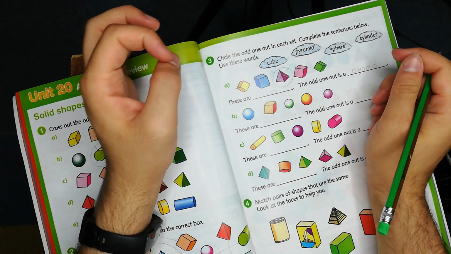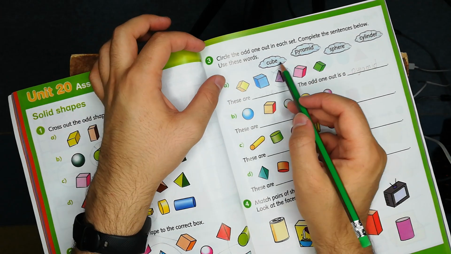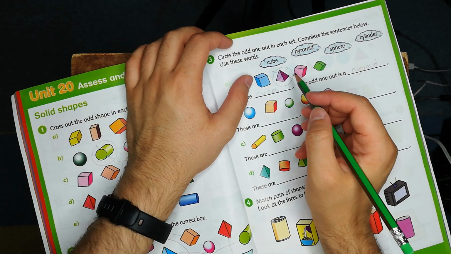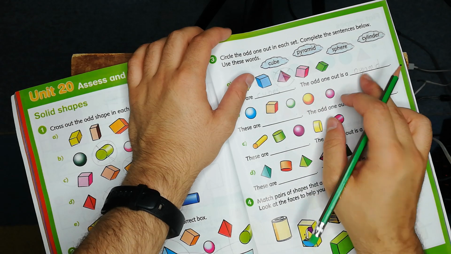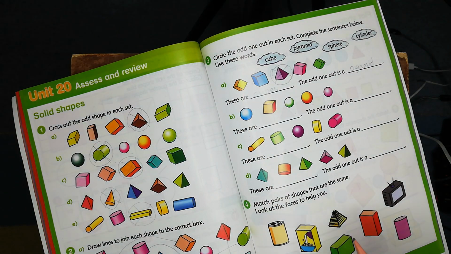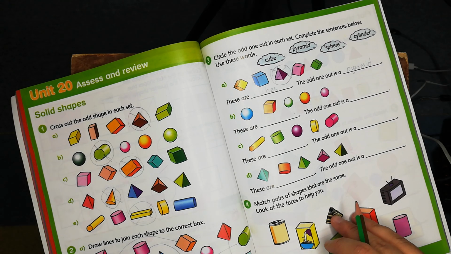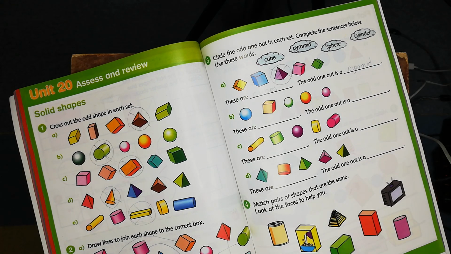Again, make sure you get the correct spelling. You can always copy it from here, or you can copy it from the book if it's clear enough for you to see. Okay, so now you get the idea. As usual, pause the video, answer them on your own, and then we'll answer them together. So go ahead and pause.